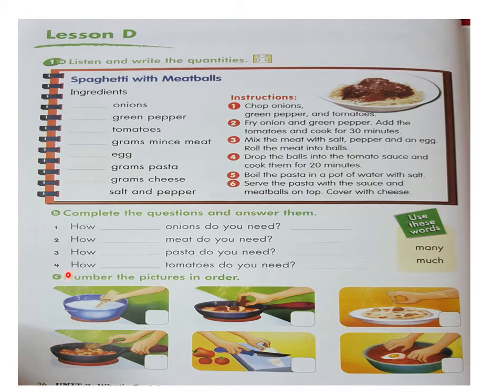Number 4. How many tomatoes do you need? Tomatoes, countable. So how many tomatoes do you need? So, many for countable, much for uncountable. Great. In exercise C, you're going to number the pictures in order.